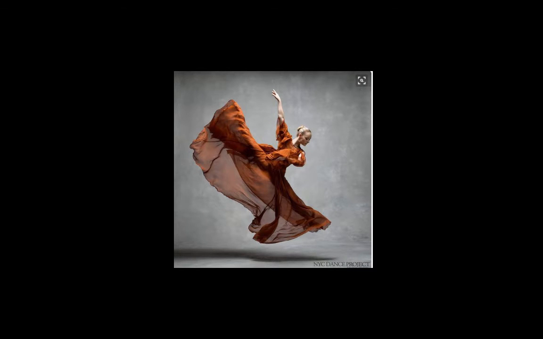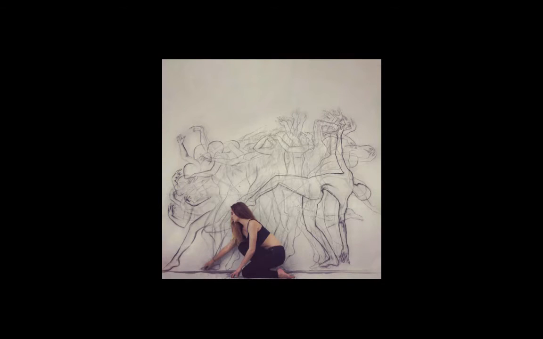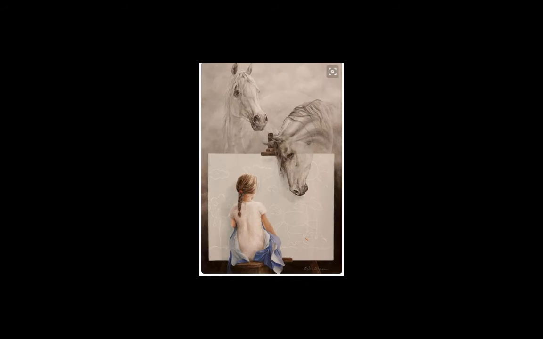Or you can see someone who is drawn in a couple of different ways in which they wouldn't have been otherwise, meaning you can see them drawn and then drawn again and drawn again in order to be able to show motion along the way.